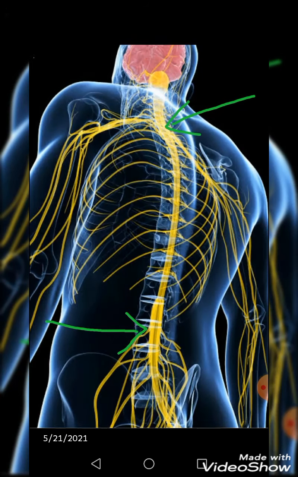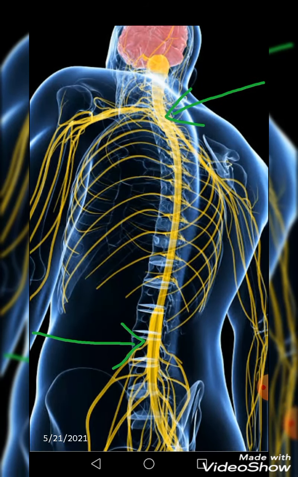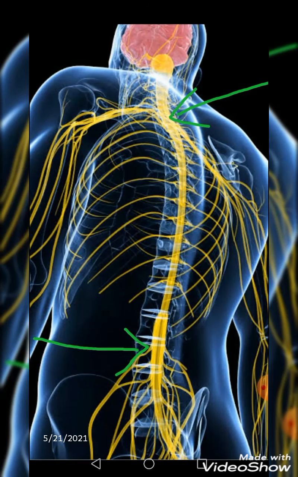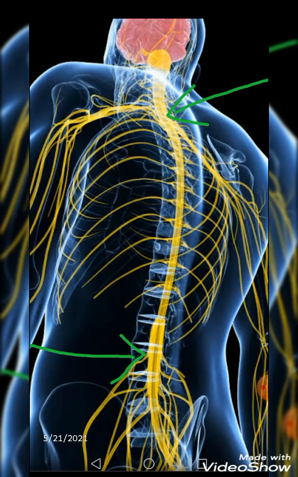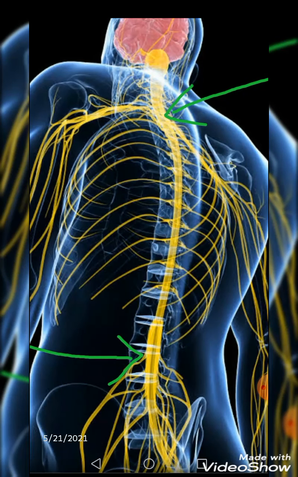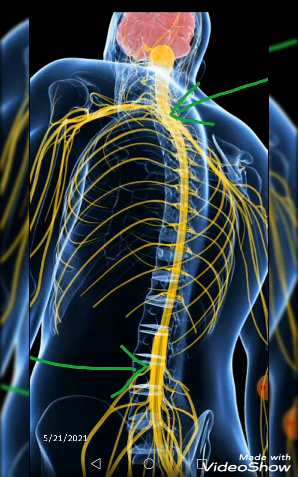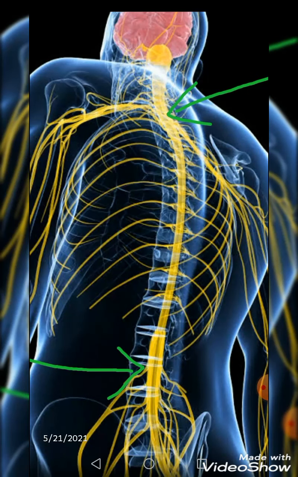Now you can see that your spinal cord shows two enlargements, one at the upper cervical level called the cervical enlargement, and if you have to tell the spinal segments, these are the C3 to T2 spinal segments, and the vertebral level must be C4 to T1 vertebra, right?